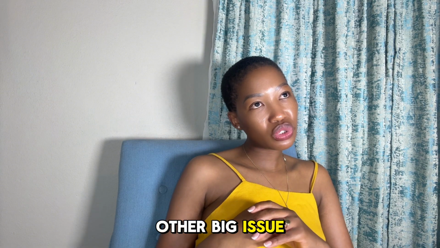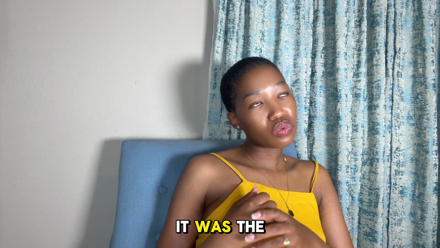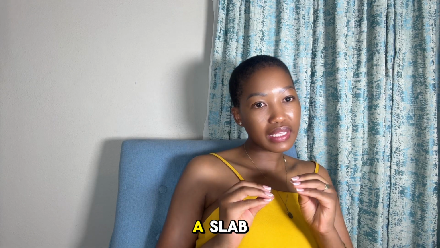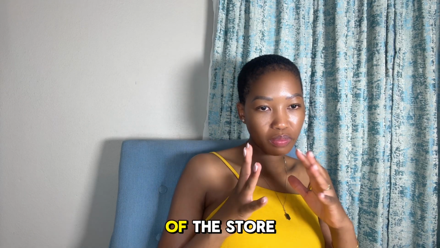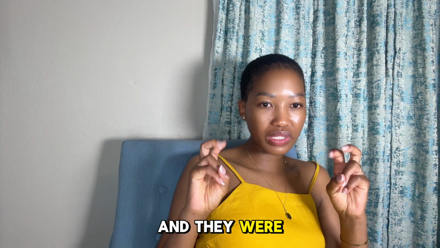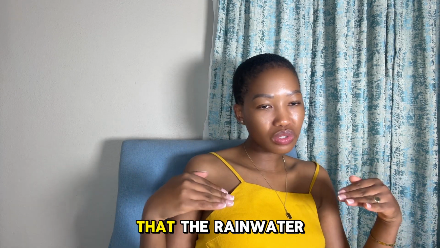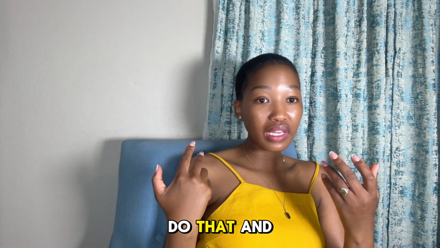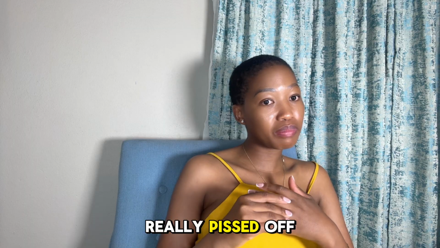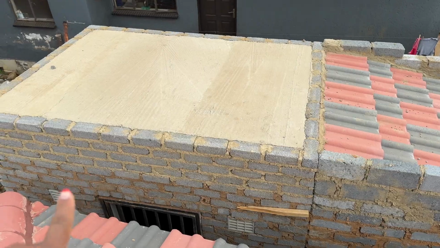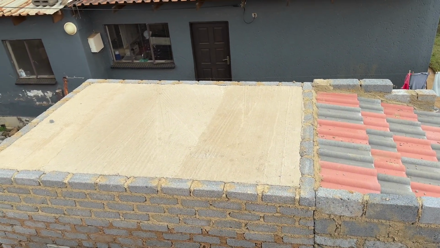And then the other big issue that I was not happy with was the storeroom. On the storeroom, I had asked them to put a slab because there's going to be a JoJo tank on top of the storeroom. So what they did is, the slab was supposed to slope, and they were supposed to put pipes so that the rainwater can flow to those pipes, but they didn't do that. And when I got home, I was really upset because I gave them that instruction and they agreed to it. So you see the storeroom, this is what I was referring to.